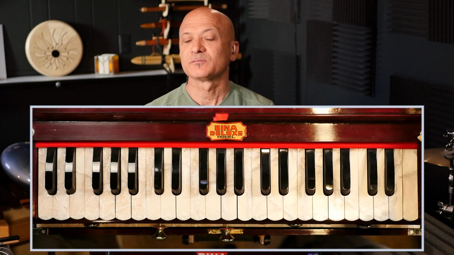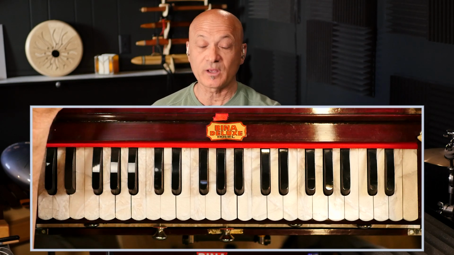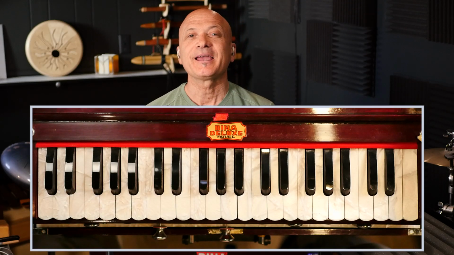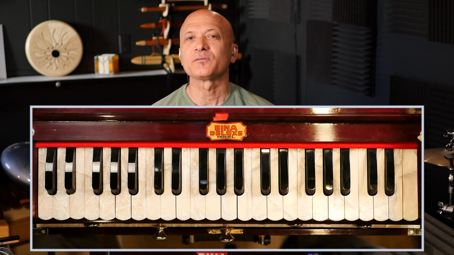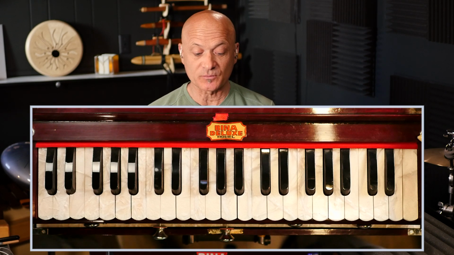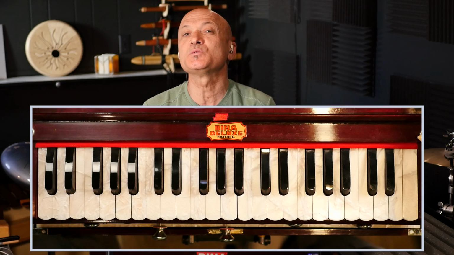All right, so let's talk about why a mode is a mode. Why don't we just say, well, just play this root and play over it, and that's what it is. Well, we need a way to talk about these because they are different. And here's how they're different. Every scale or mode is made up of a series of intervals, right? An interval is the distance between two notes.